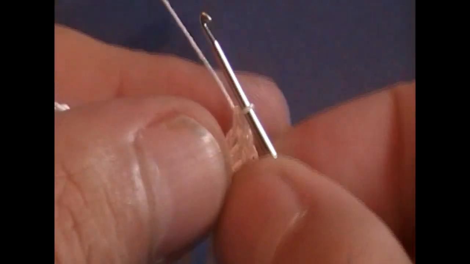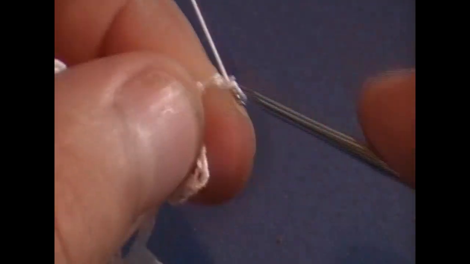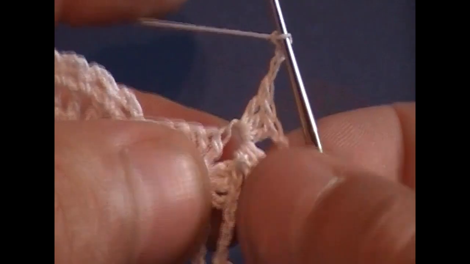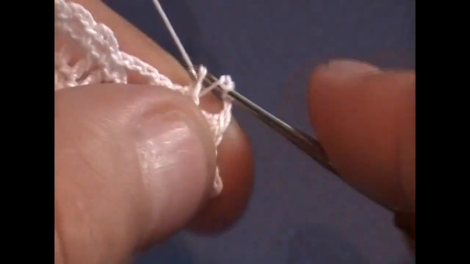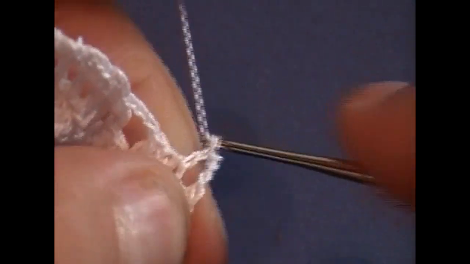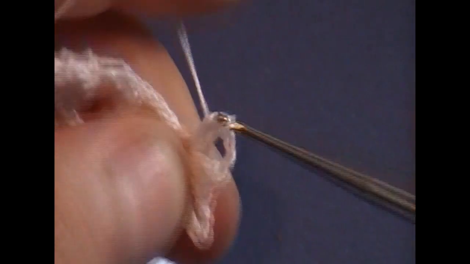Now we will chain 3 again, and into the same space we will work another 3 double crochets. So 1, 2 and 3.